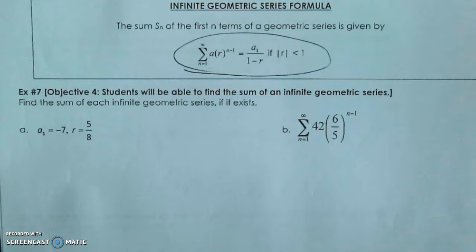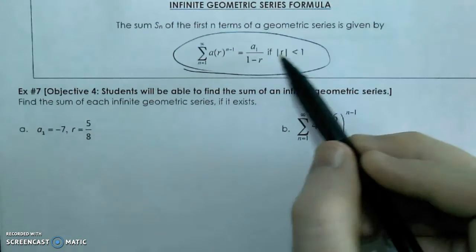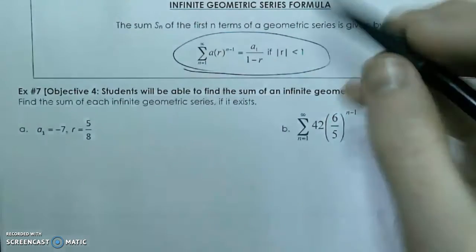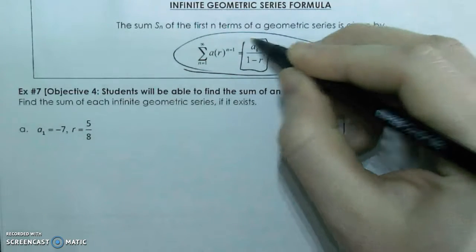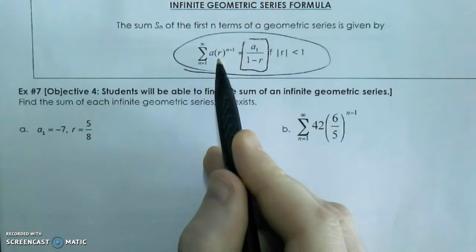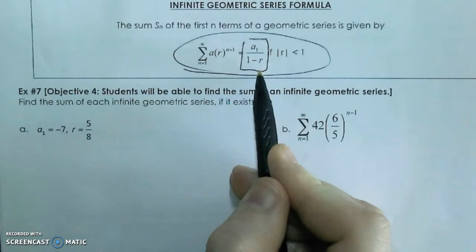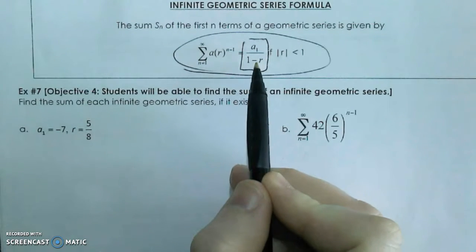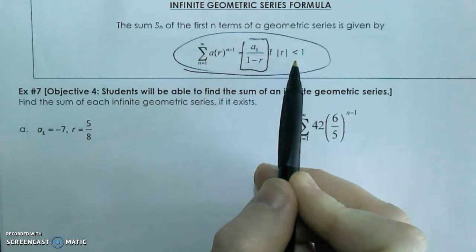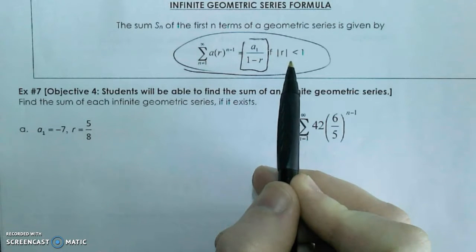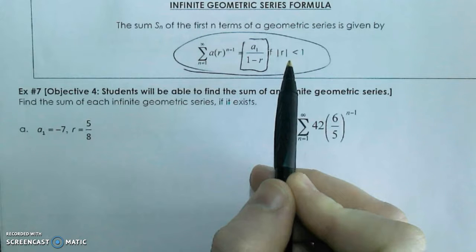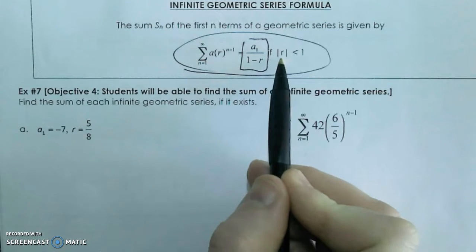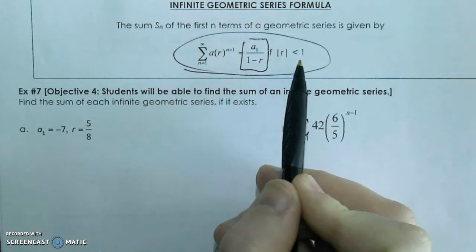But the rule is we have to have r be less than 1, and this is the rule. So this is the setup. This is not the formula. What I just put a box around is the formula. And so this is what it will look like. This is the formula, and this is the restriction, that the ratio has to be less than 1. It can be negative, and it can be positive. That's what the absolute value means, but it has to be less than 1.